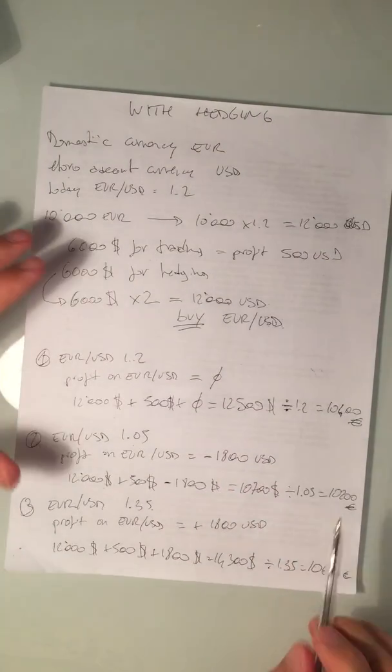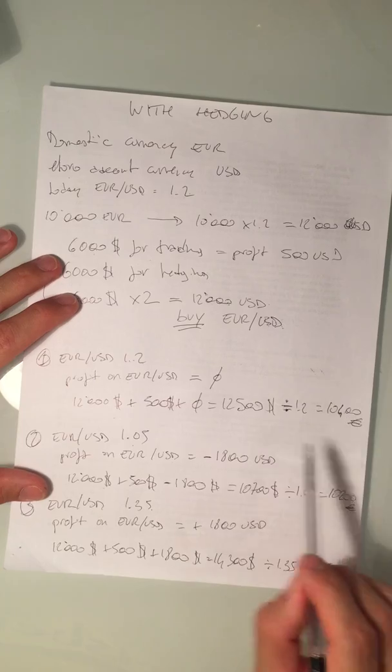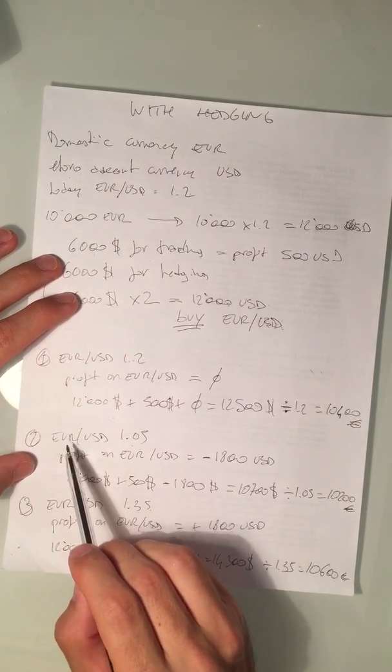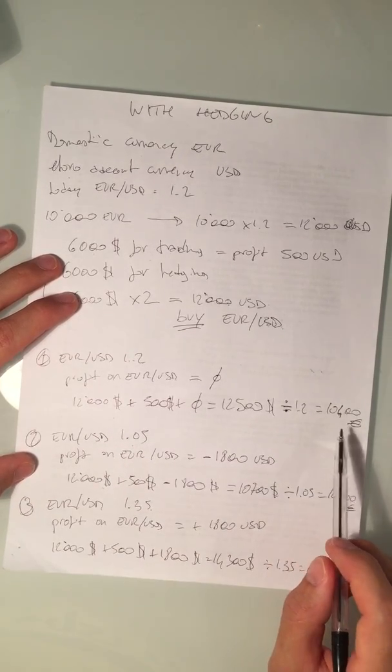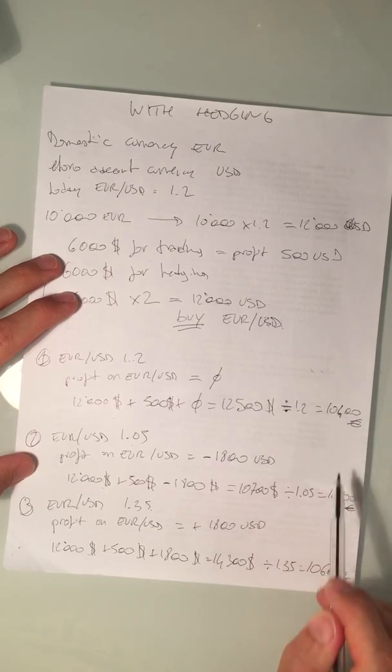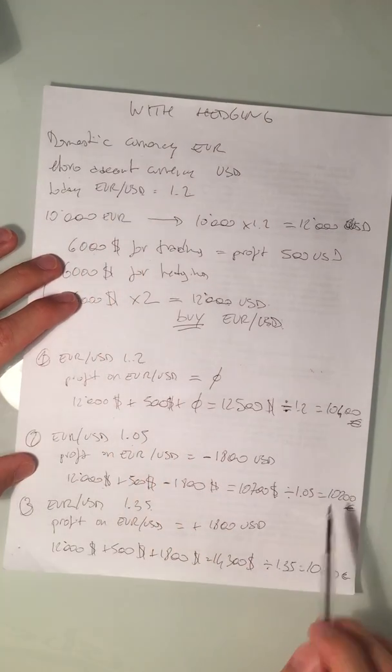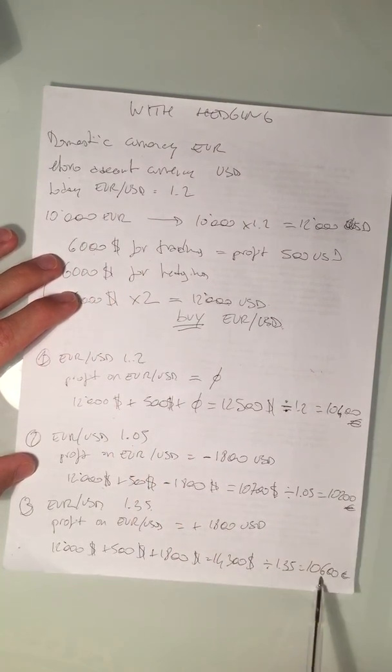Okay, so you can see that in all of these three cases, you have a gain in your domestic account.